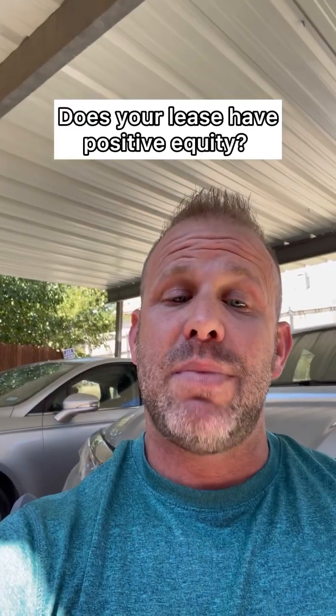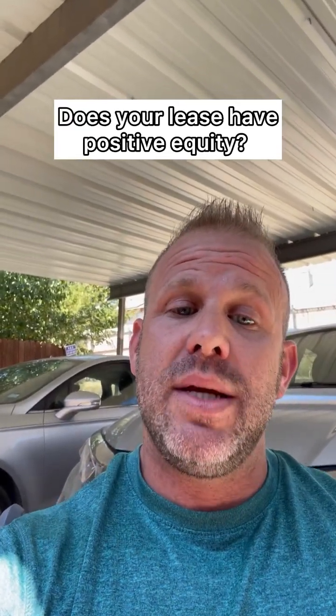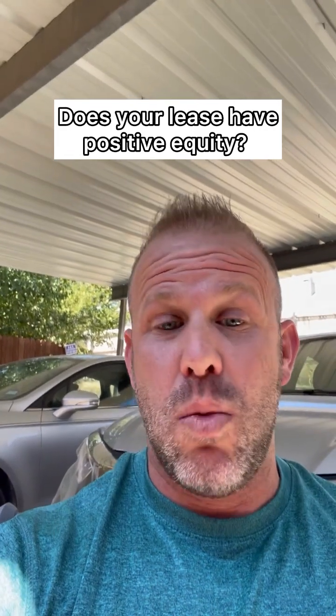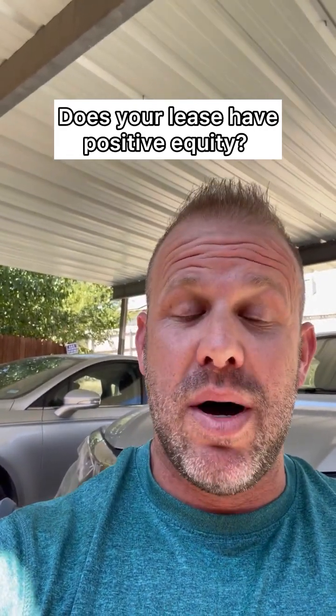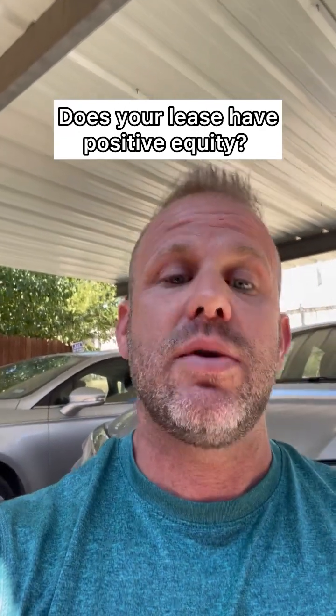You want to know if your lease has positive equity. Well, how do you figure it out? Well, in short, it really just means that the value of your car is more than your price. So if there's a positive difference between your trade value and the payoff amount, that's your positive equity. So how do you figure it out?